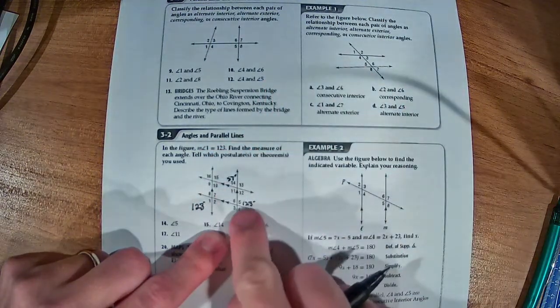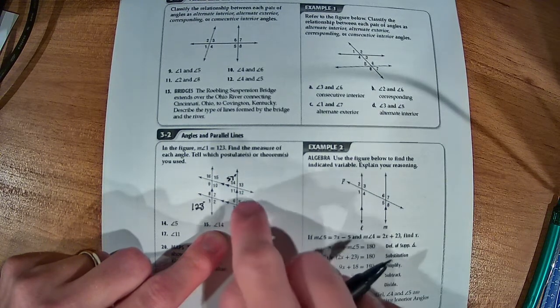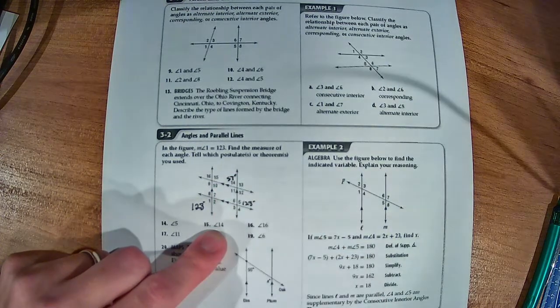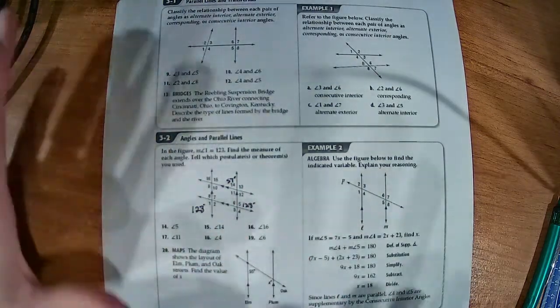And again, I know that based on, well, I know that angle 5 and angle 12 are consecutive, not consecutive, yes, excuse me, consecutive interior angles, and that 12 and 14 would then be vertical. So again, just make sure you know all the terms, how they relate to each other. You should be set.